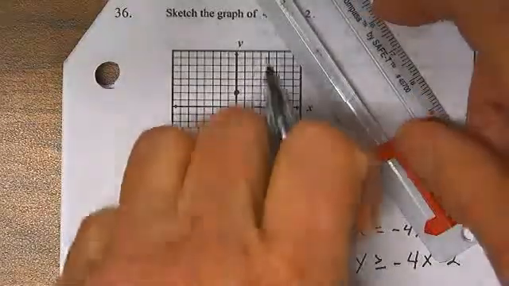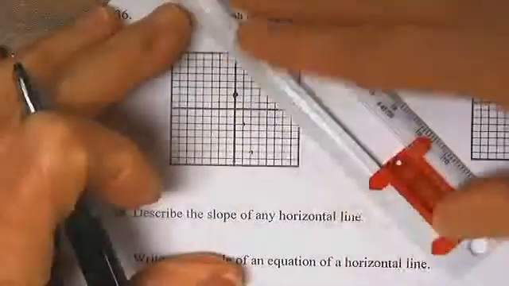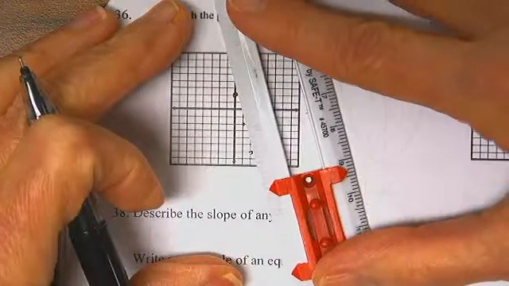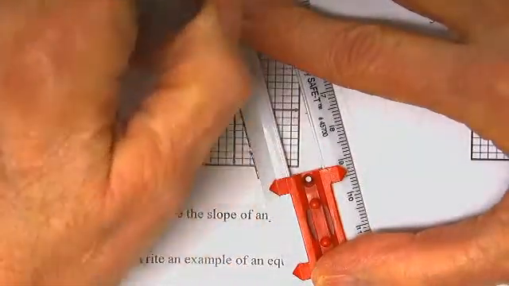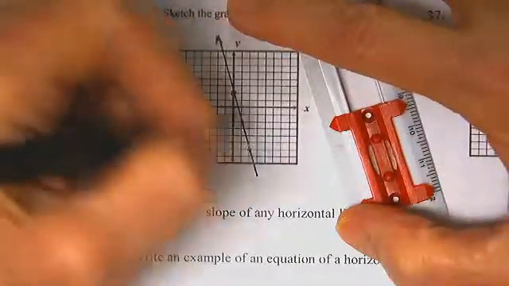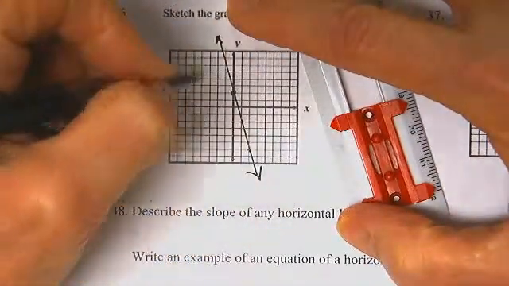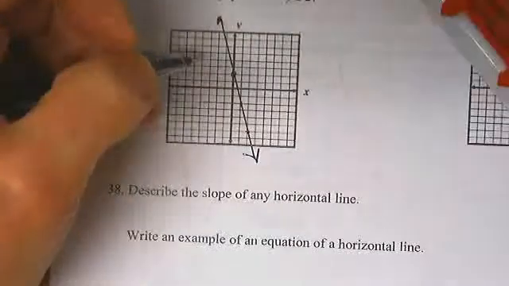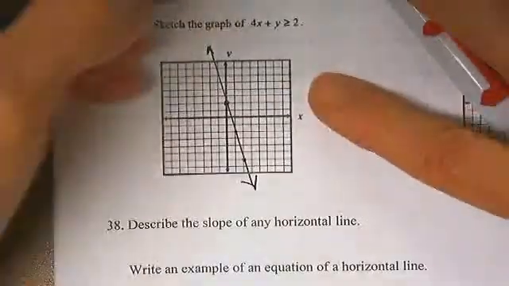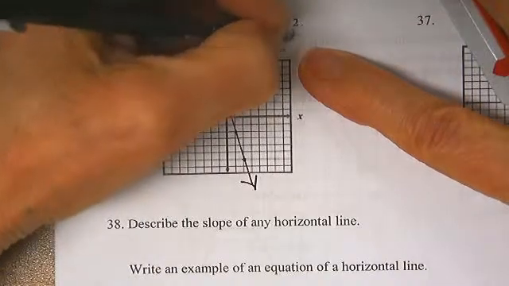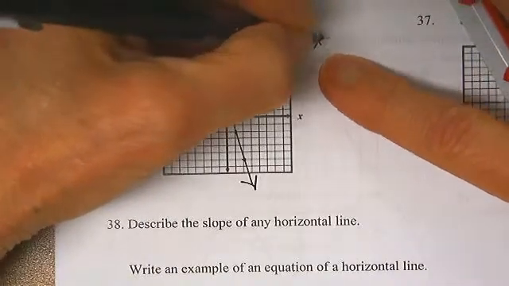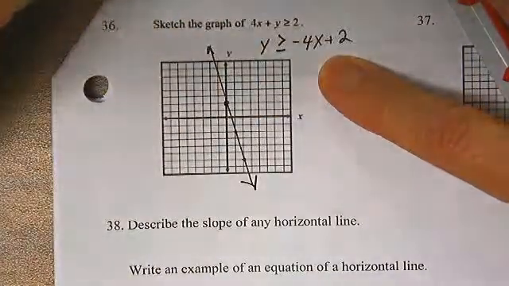We've agreed already that it is a solid line, so it looks like this. Now, do I shade to the left or to the right? Well, let's see. What am I graphing? y is bigger than or equal to negative 4x plus 2.